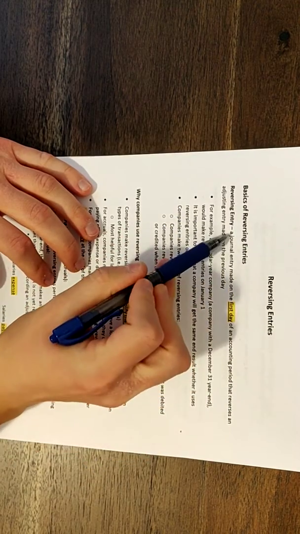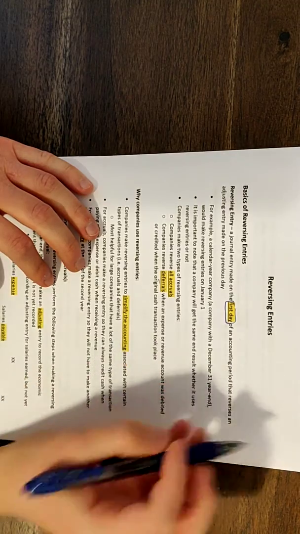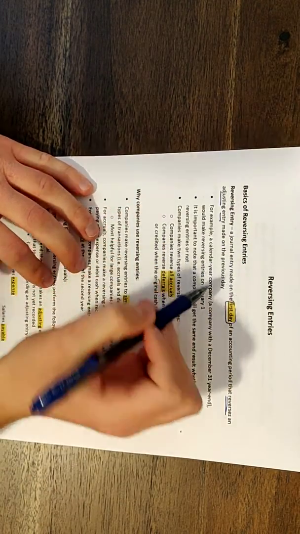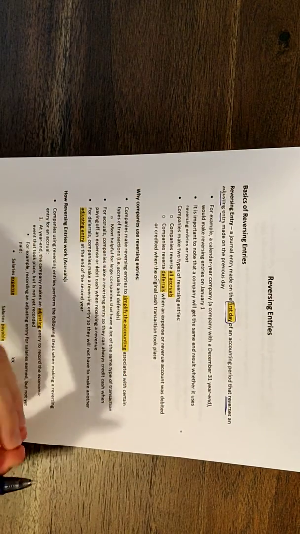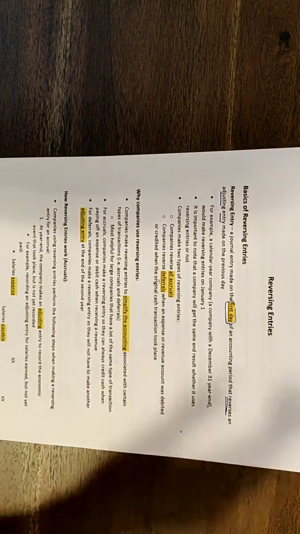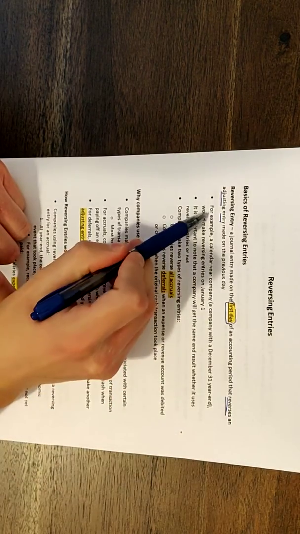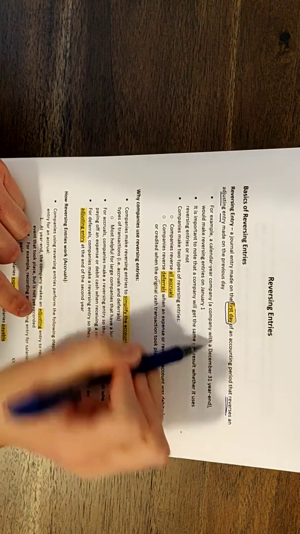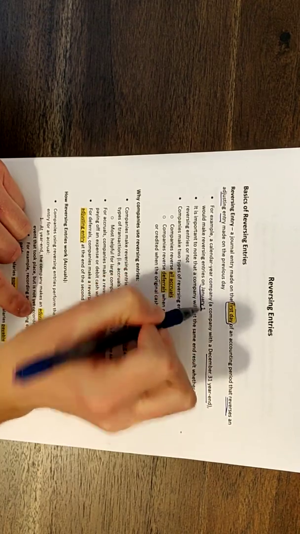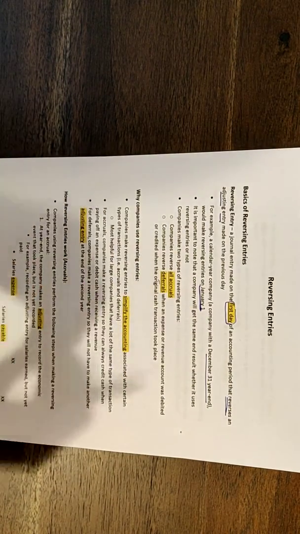Well, just definitionally, a reversing entry is a journal entry made on the first day of an accounting period that reverses an adjusting entry made on the previous day. Basically it just reverses out an adjusting entry made literally the day right before this reversing entry. As an example, if we have a calendar year company, which is a company with a December 31 year end, they make reversing entries on January 1st. So it's literally the day after the adjusting entries are made. That's when we make reversing entries.